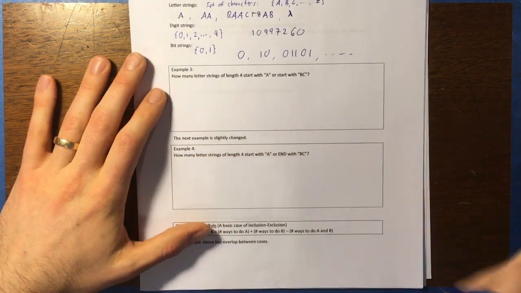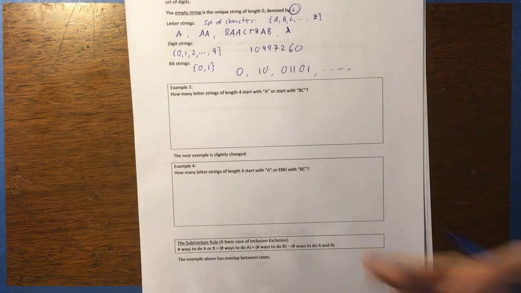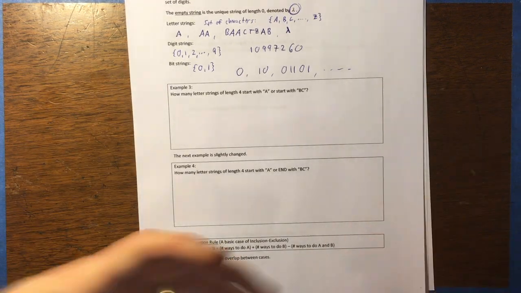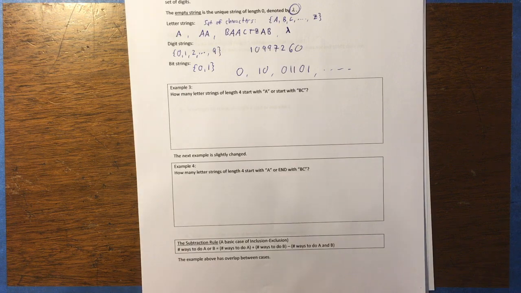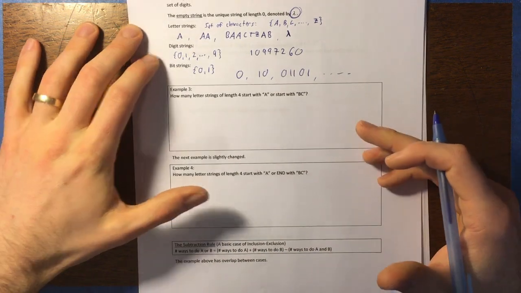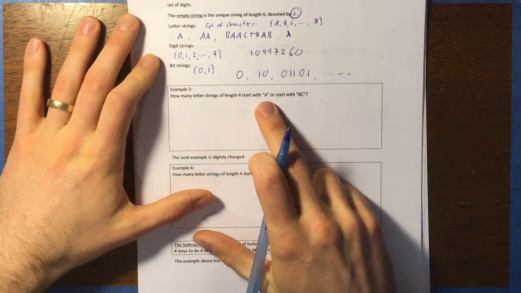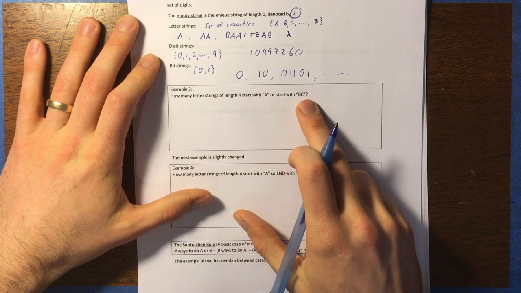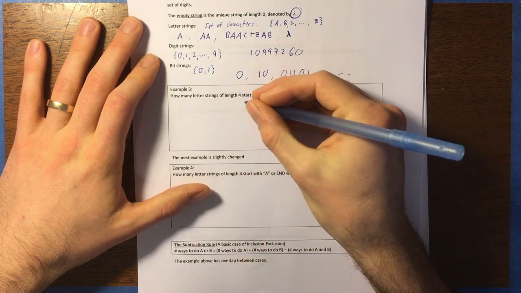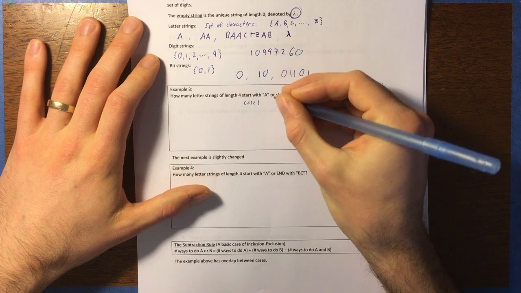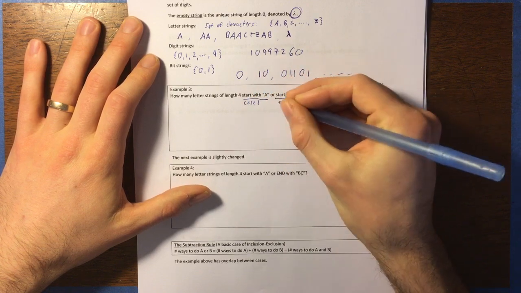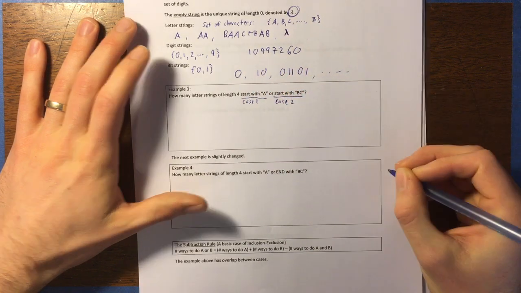So these are going to be counting problems involving strings. We're going to say how many strings of a certain length satisfy some kind of conditions. So the first example is how many letter strings of length 4 start with A or start with BC. So we essentially have two cases. Case 1, start with A. Then we have case 2 over here, start with BC.